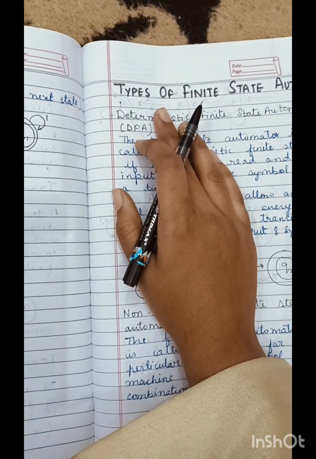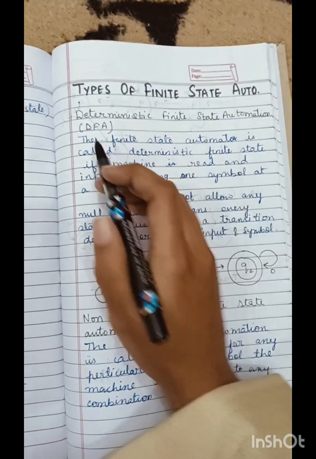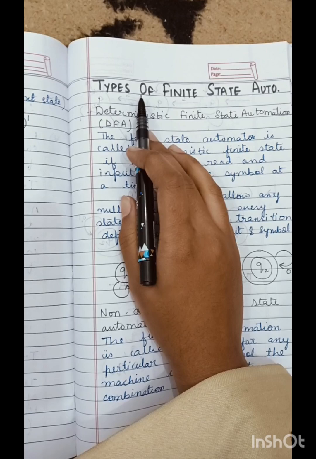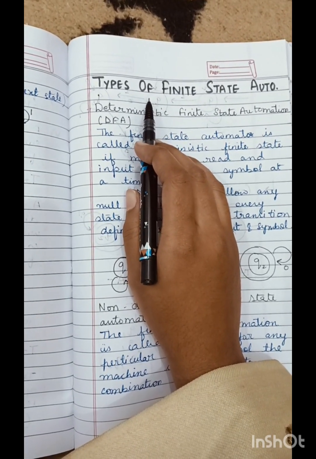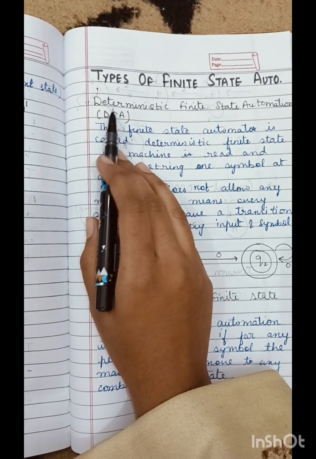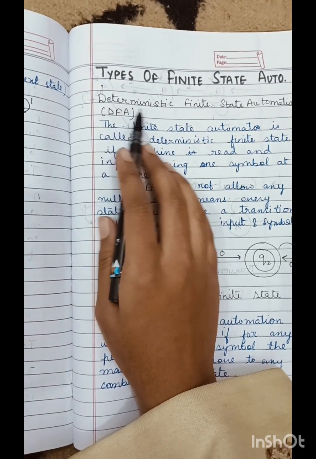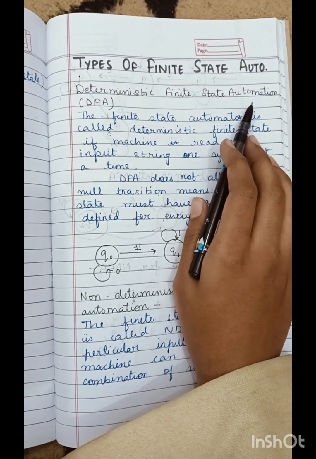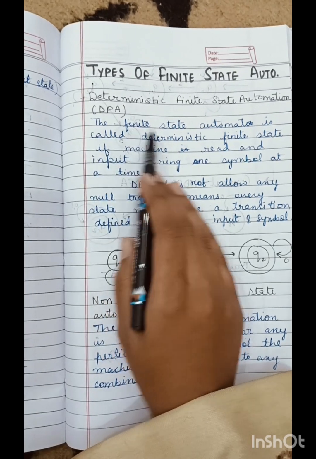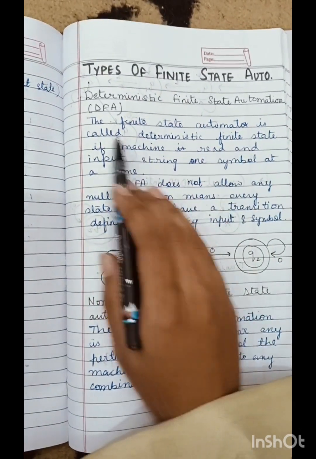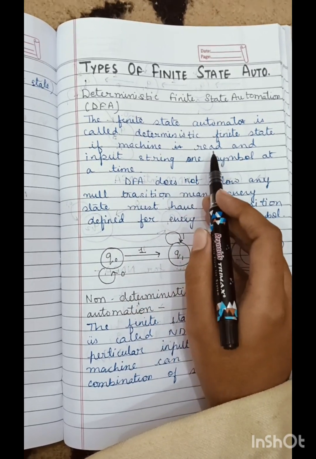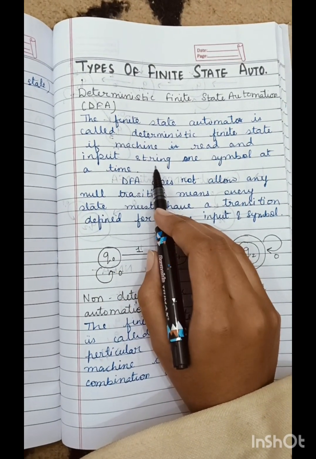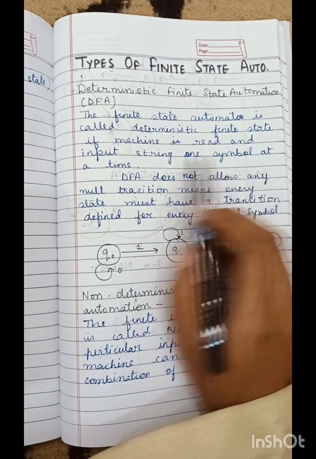Now let us come to the next topic, which is types of finite state automata. There are two types: one is DFA, the second one is NDFA. Let us see the first one, whose full form is deterministic finite state automaton. A finite state automaton is called deterministic if the machine reads an input string one symbol at a time.